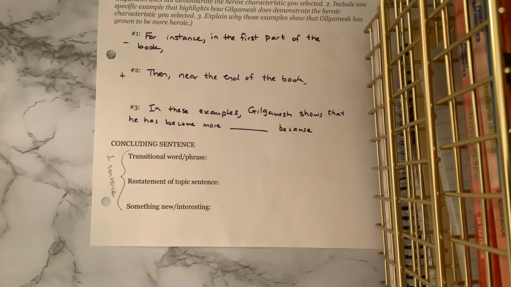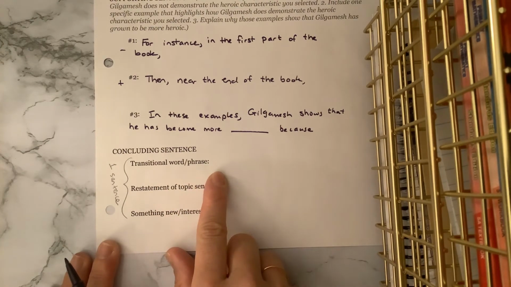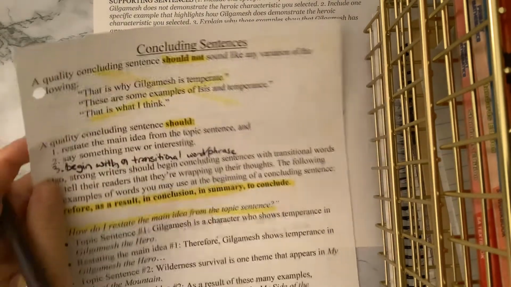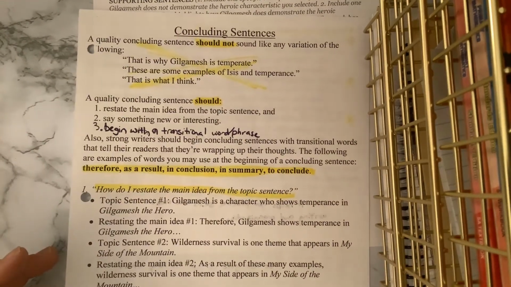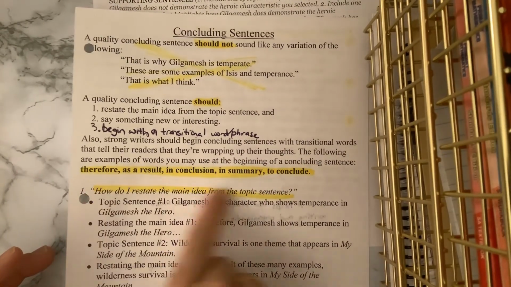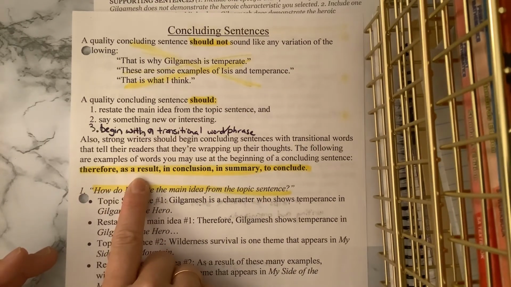Remember, all 3 of these things are going to make up your concluding sentence. The first part of your concluding sentence is going to be your transitional word or phrase. I remind you that these are free for the taking. They're on both the sets of notes that you got yesterday. We highlighted them. So you're just going to pick one. Maybe you'd write therefore. Maybe you'd write as a result.